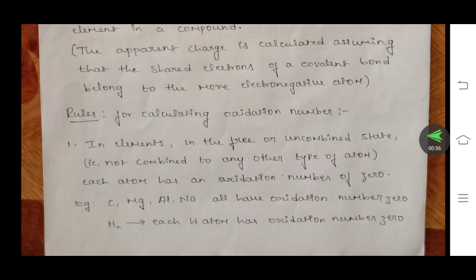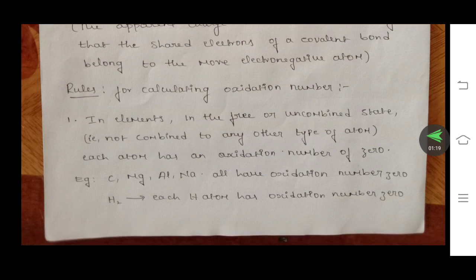The first rule is for elements in the free or uncombined state. If the element is in the free state or uncombined state, that is, not combined to any other type of atom, each atom has the oxidation number of 0.